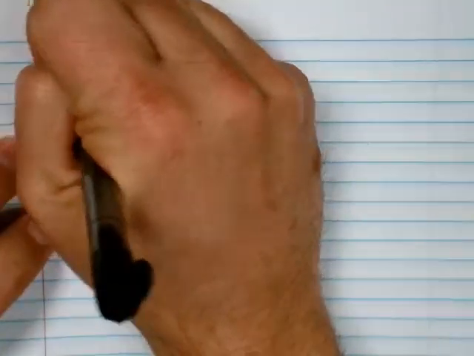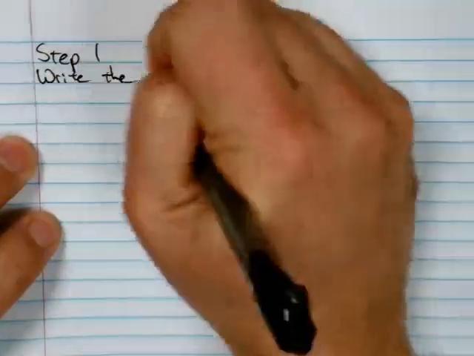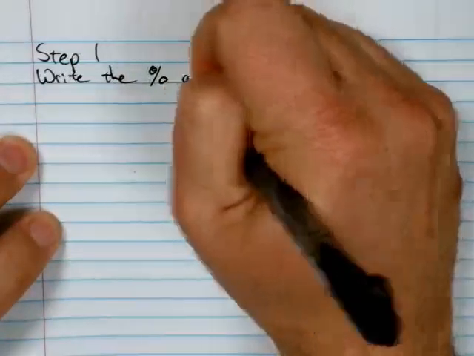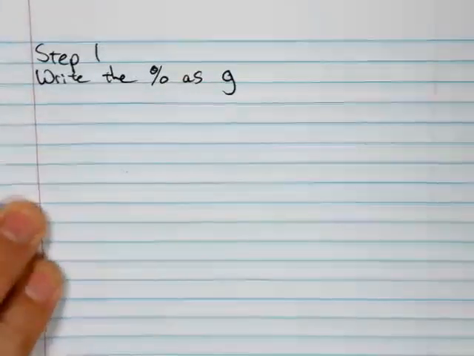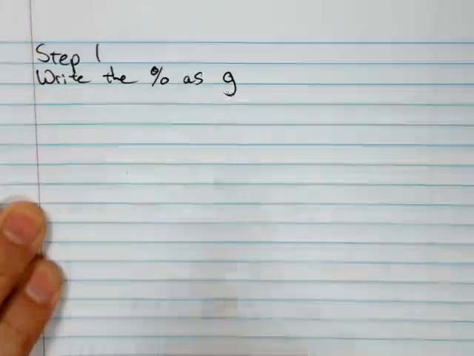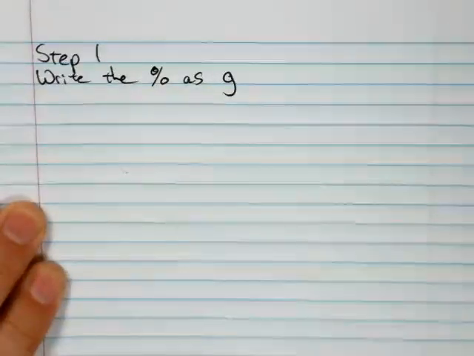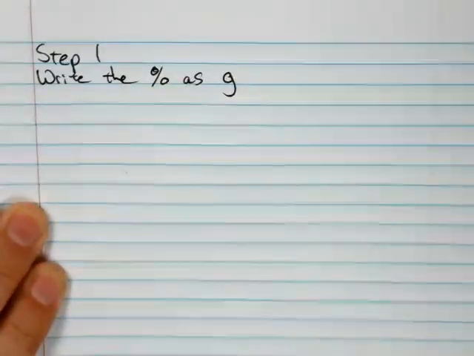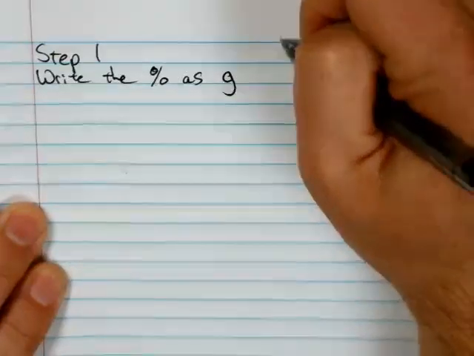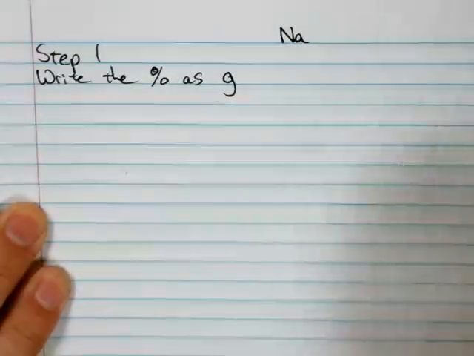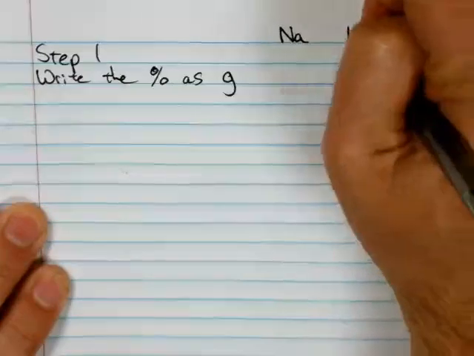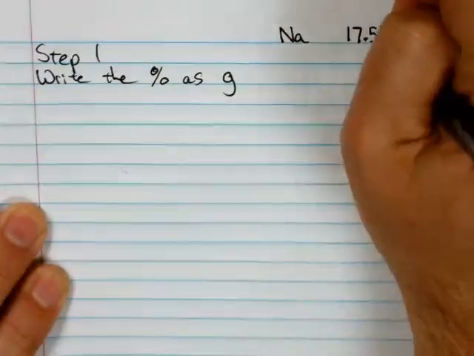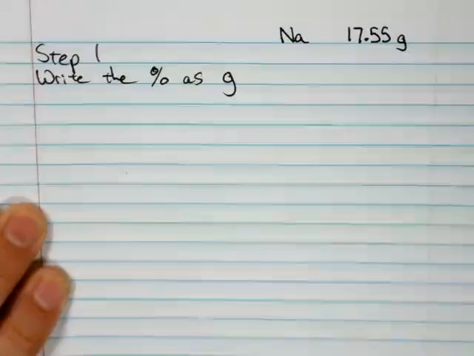I'm going to zoom out a little bit here, that way we can get the big picture. Step one, you want to write the percentages as mass. So instead of writing the percentage, we're going to write it as mass, so the grams. In other words, we had sodium. What was our percentage of sodium? 17.55. So instead of writing 17.55%, we're going to write 17.55 grams.